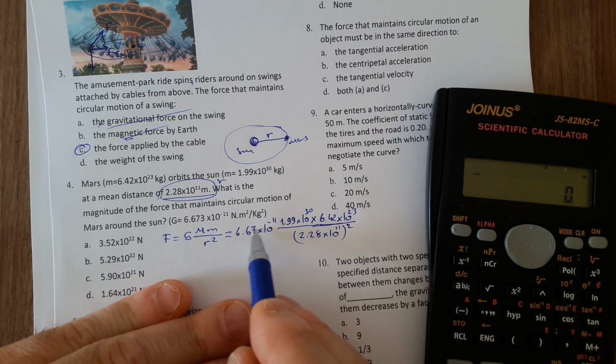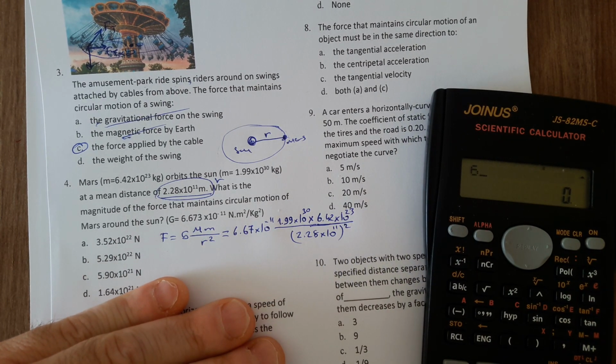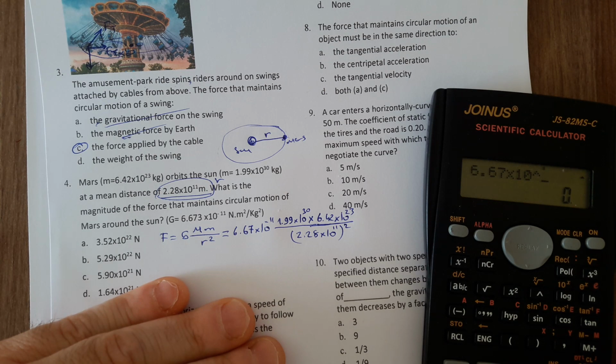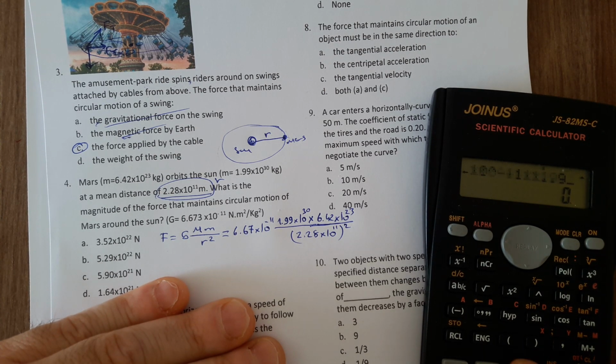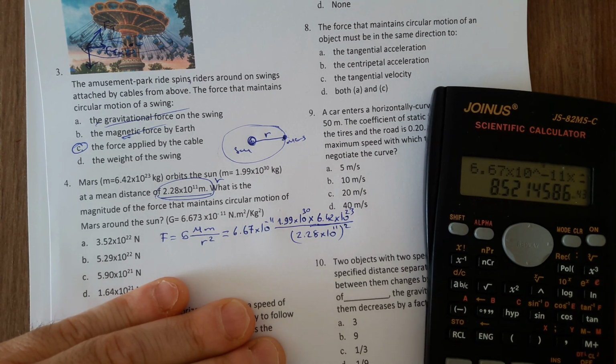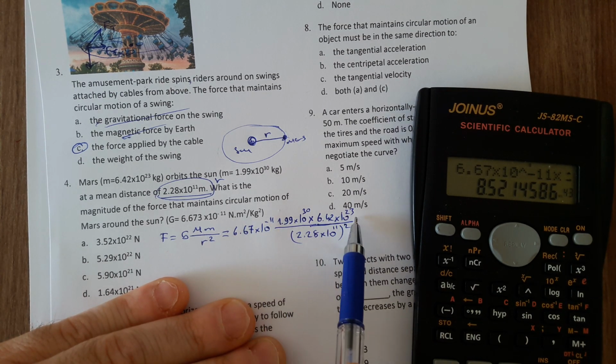So when we finish this calculation, let's do it now. I will multiply all these three first: 6.67 times 10 to the power of negative 11, times 1.99 times 10 to the power of 30, times 6.42 times 10 to the power of 23. Yes, this is the answer for the numerator.